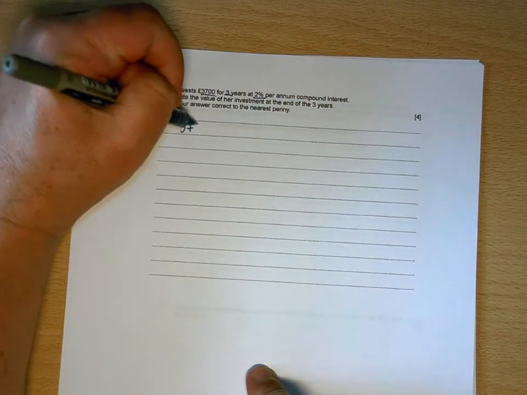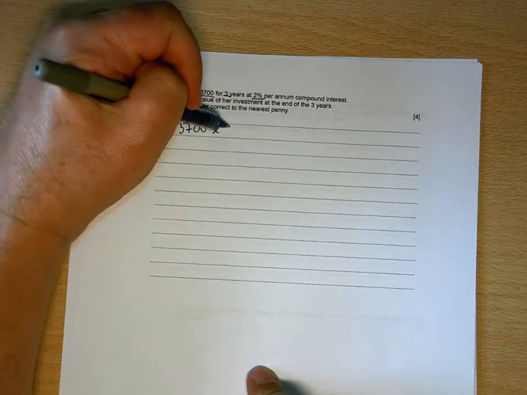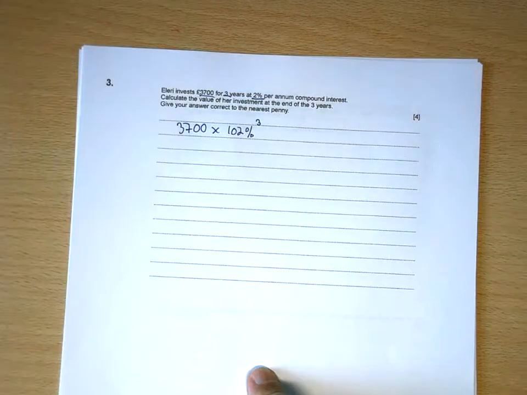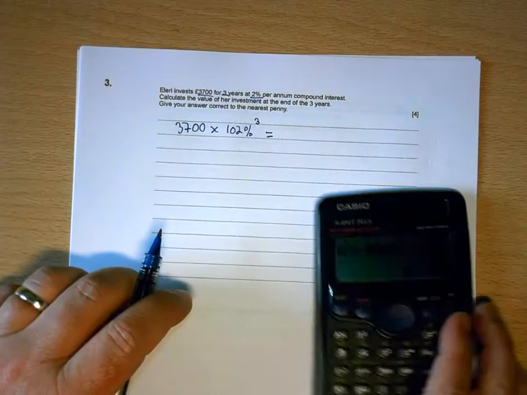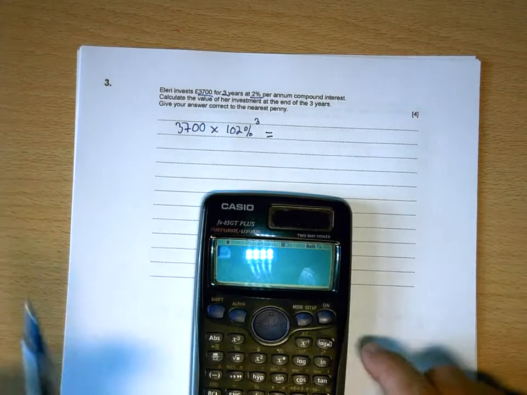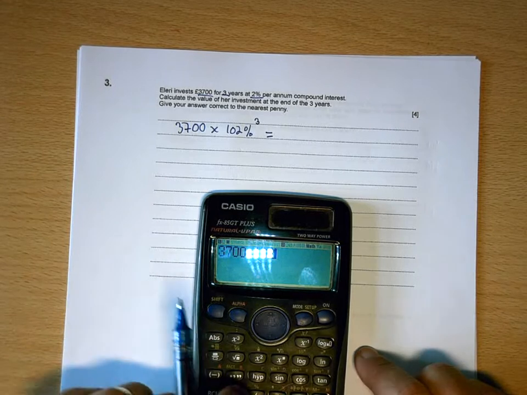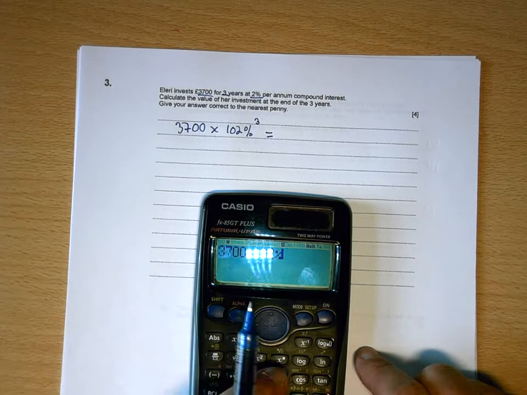So the original, 3,700, times the increase is going to be 102%, and this time for 3 years, so to the power of 3. £3,700 times 102%, and because it's to the power of 3, we can't use the squared button.